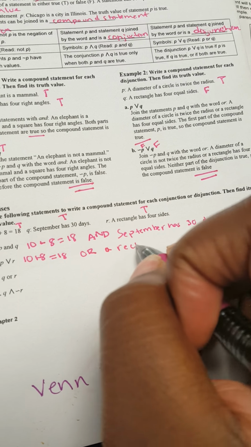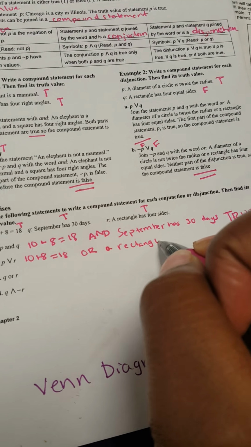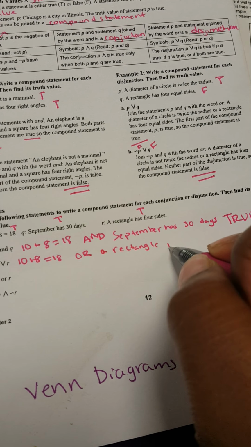Okay, then P or Q. So P is 10 plus 8 equals 18, or a rectangle has 4 sides. Since both parts are true, it is true.